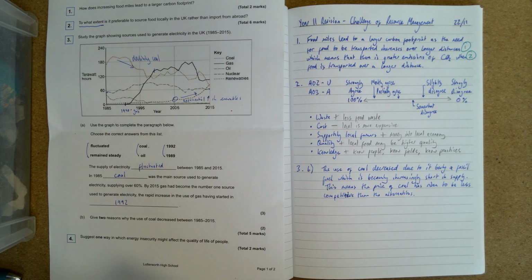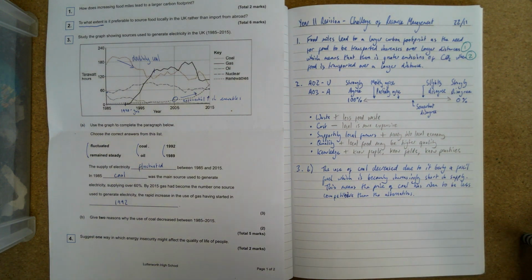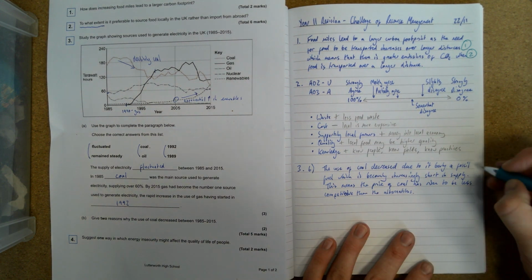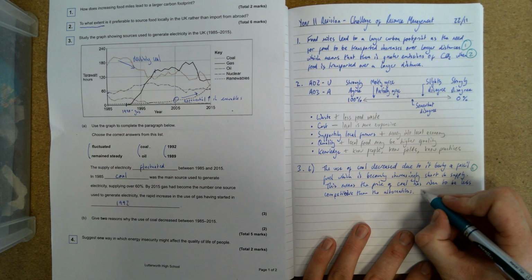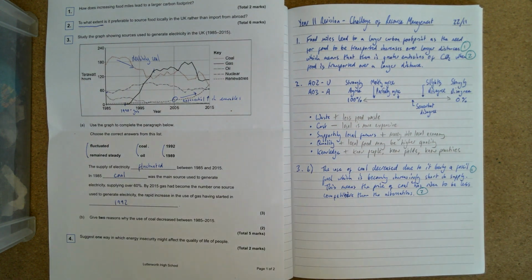So, again, looking at where I'm getting my marks there, we can say it's increasingly short in supply, it's a fossil fuel, we've got a mark for that, and then the price of coal has risen and it's less competitive. That's where we get our 2nd mark. Again, there's some more ideas on the mark scheme. Have a look at those and see what matches your expectations.